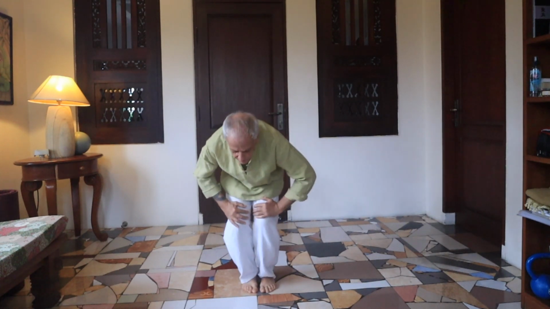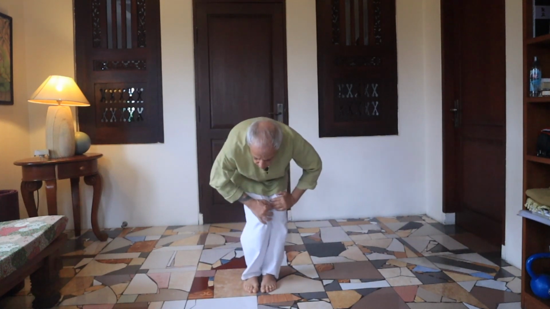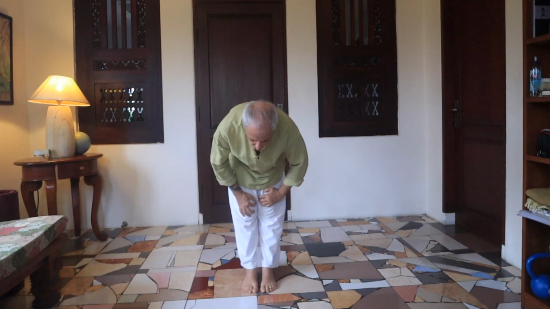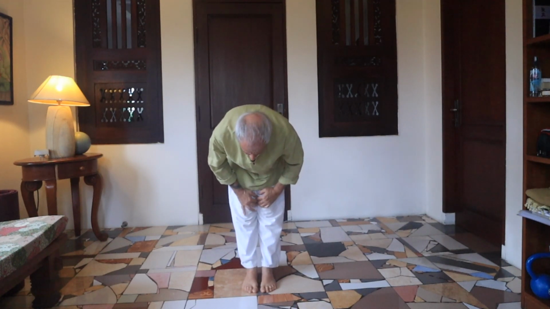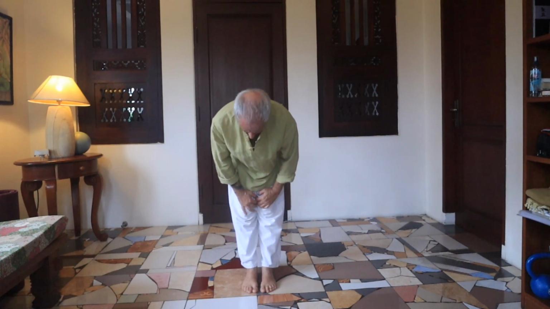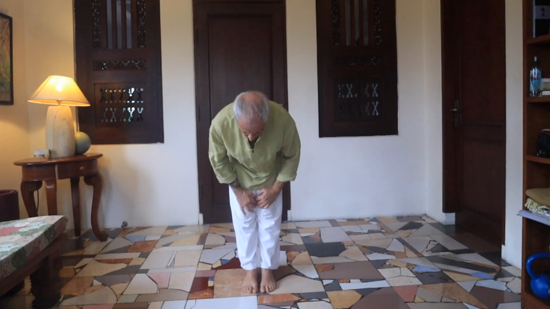I'm not counting, I'm just doing. Okay, so lengthen now. Just stretch. Pull your tailbone down towards your heels. This feels really good. And lengthen the back of your neck. So don't let your head hang. Don't pick your chin up. Lengthen the back of your neck.